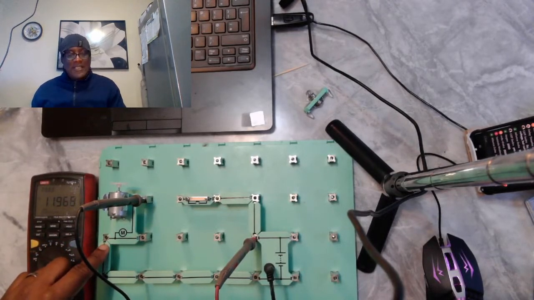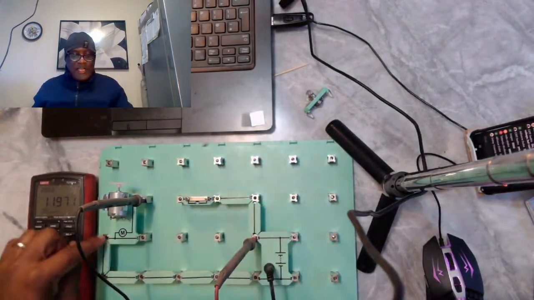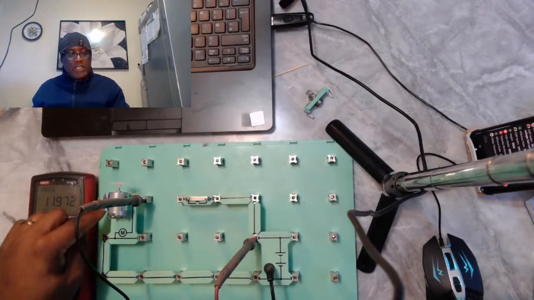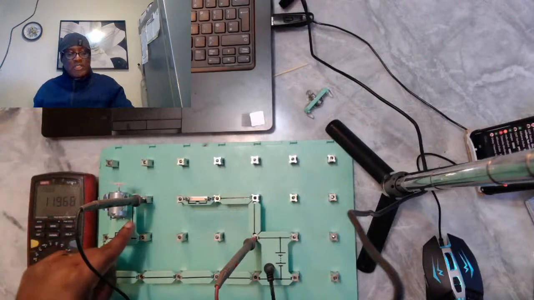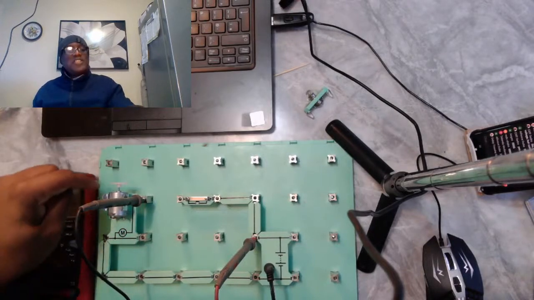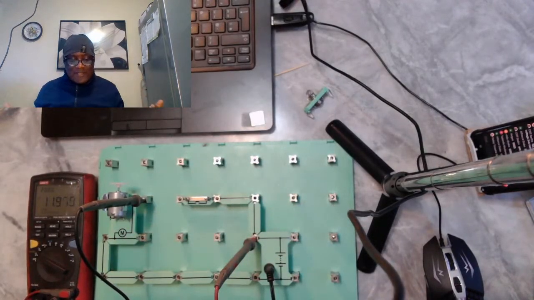But gentlemen, because now we have an open here, that ground is going to travel to the other side. Now it's going to be found on the positive side, because we no longer have a complete circuit.